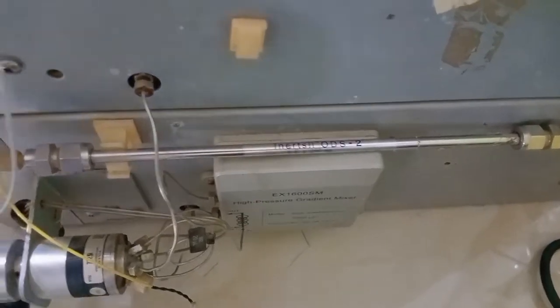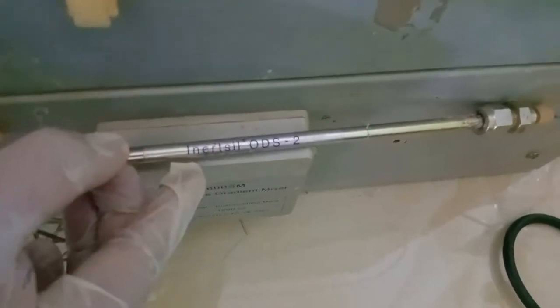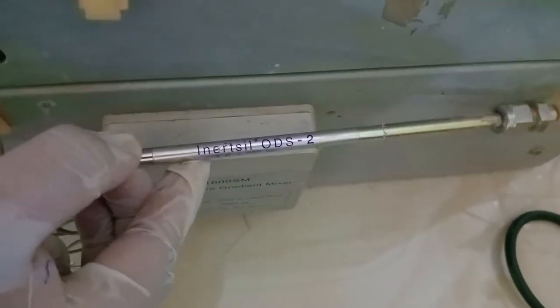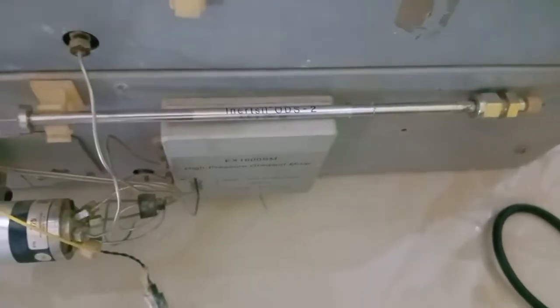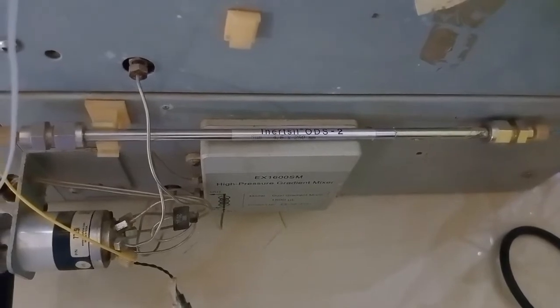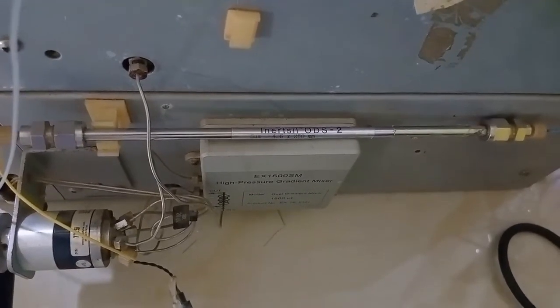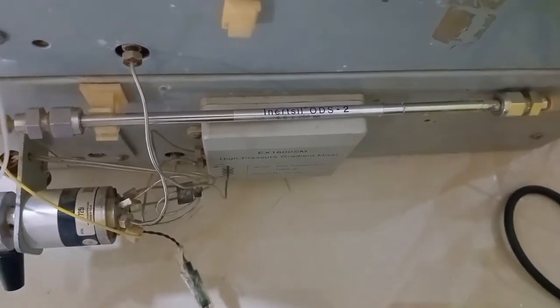In our lab, we have the Intersil HPLC make ODS column, that is, octadecyl silane. The length of the column is 150 millimeters and the internal diameter of the column is 4.6 millimeters. The stationary phase particles filled inside the column are of 5 micron size.